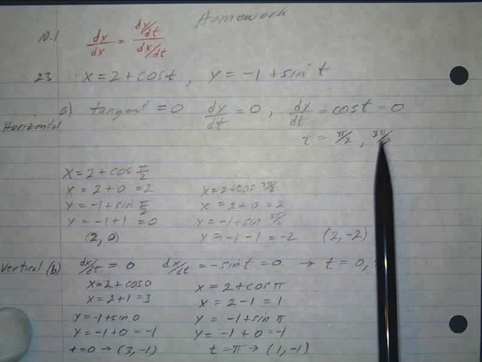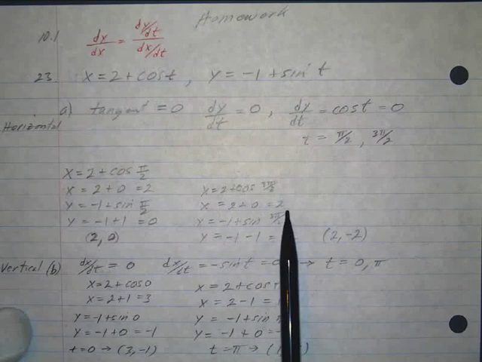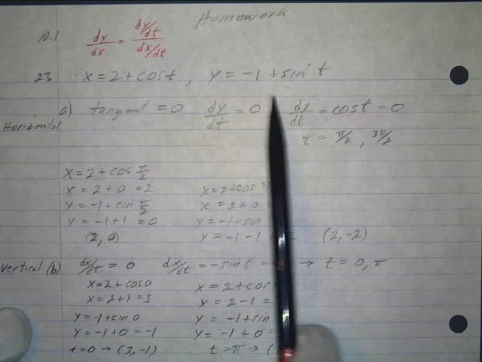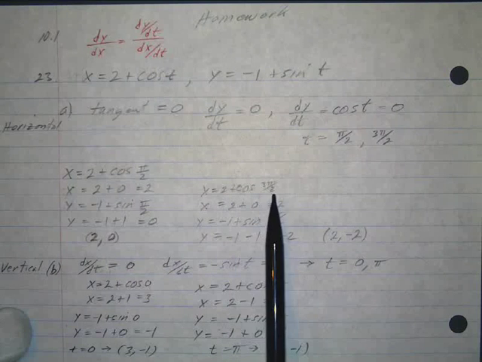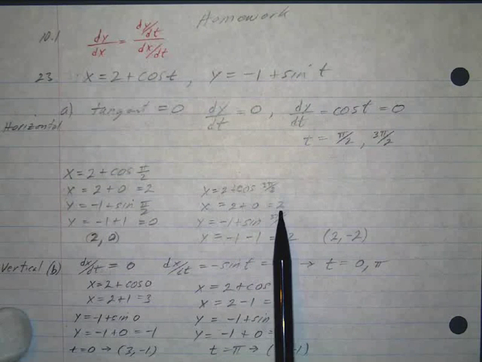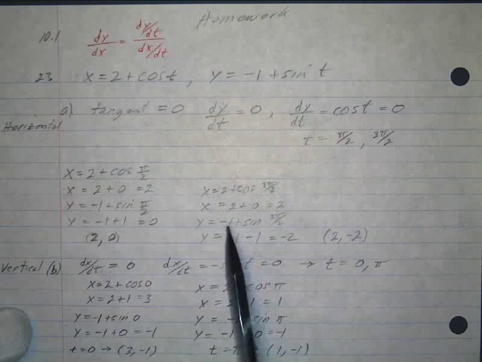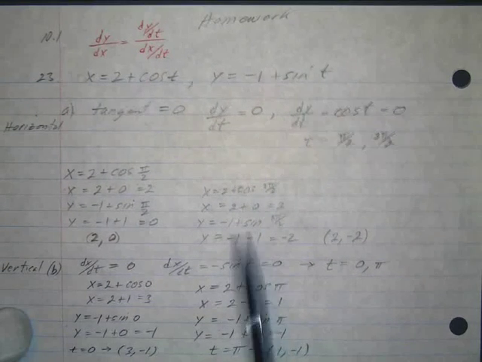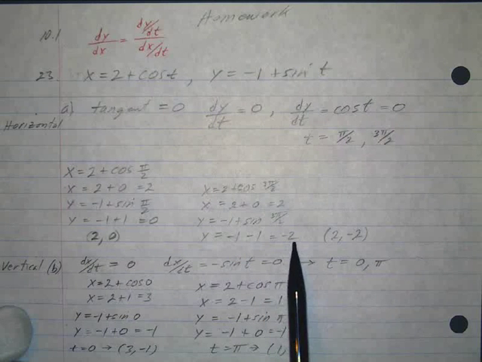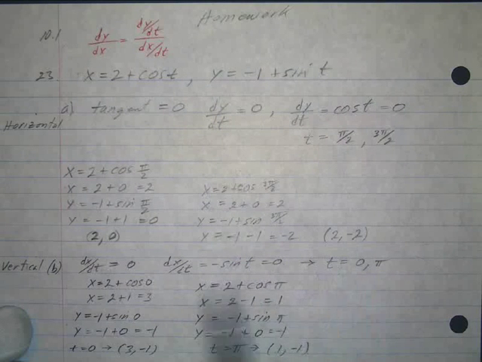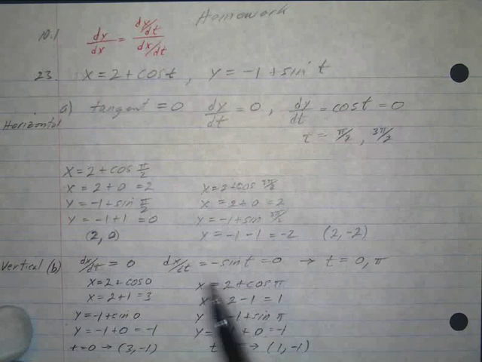Then I can also try 3 pi over 2 and put this in for x. We're just putting 3 pi over 2 into the x value. So 2 plus the cosine of 3 pi over 2 is 2 plus 0, which is 2. And I put 3 pi over 2 into y: negative 1 plus the sine of 3 pi over 2. The sine of 3 pi over 2 is negative 1, so that's negative 2. So there's my point. Those are the 2 points of horizontal tangency.